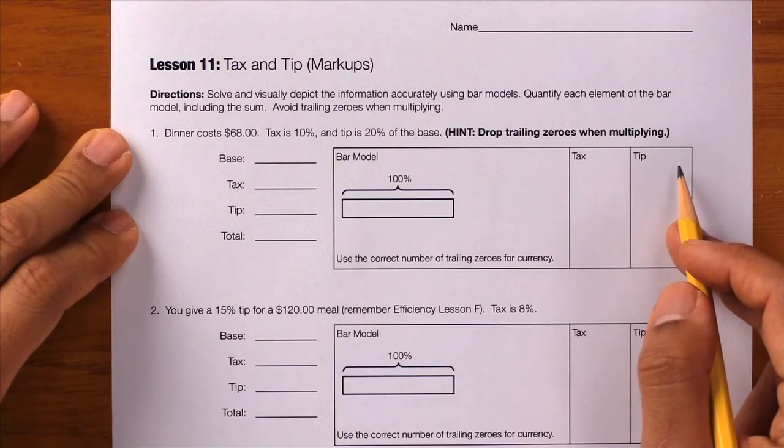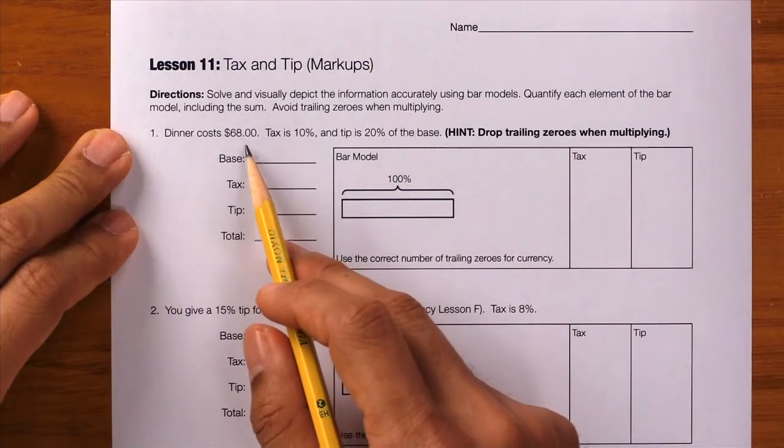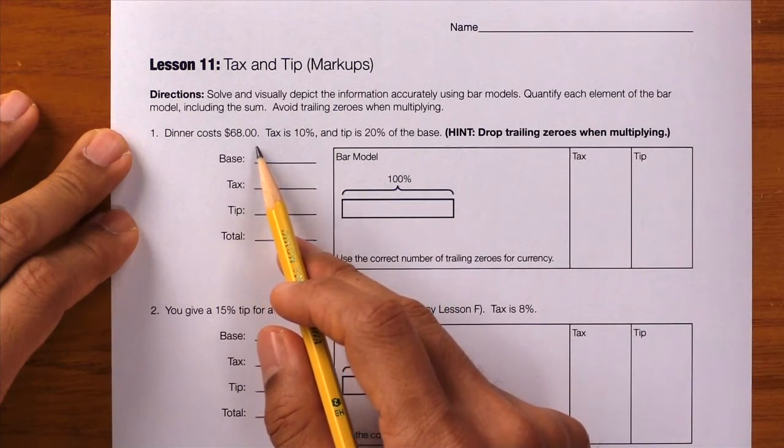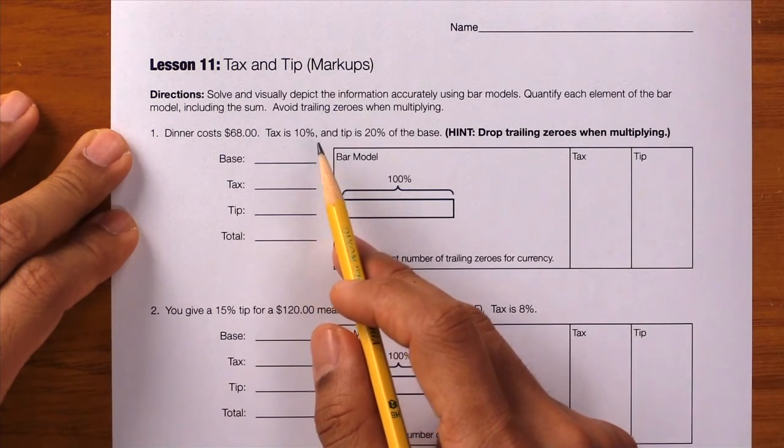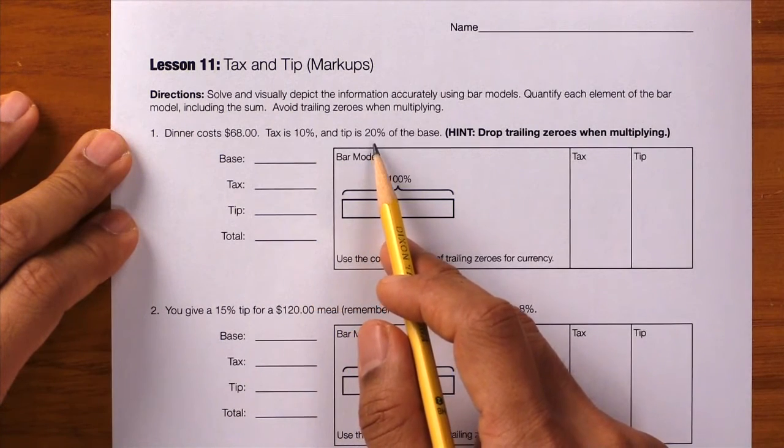Lesson 11, Tax and Tip. Let's go over problem 1 together. Problem 1 says, dinner costs $68. Tax is 10% and tip is 20% of the base.